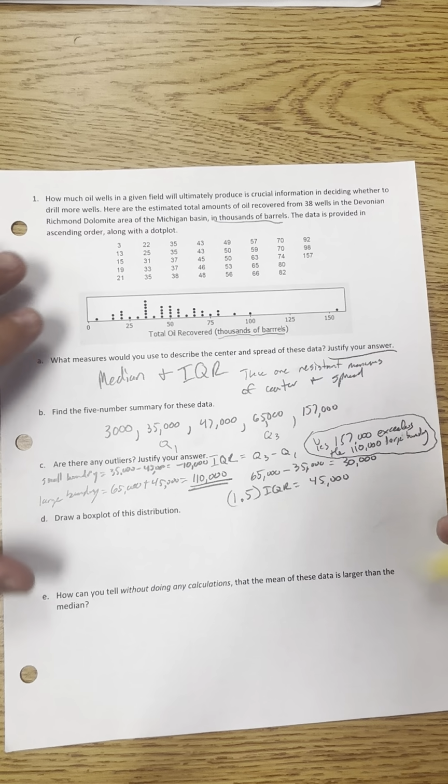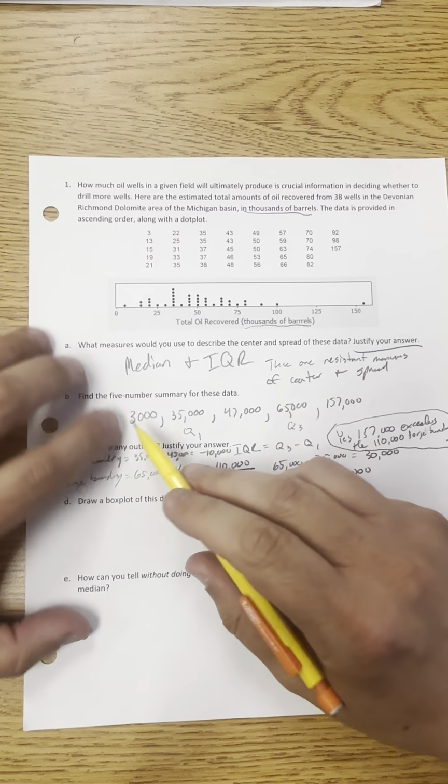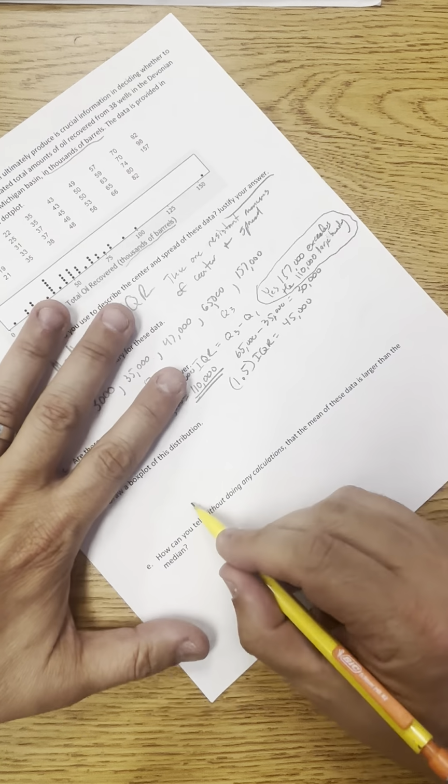And so anyhow, then draw a box plot. All right, so on this one, the box plot, remember when we do the box plot, we use the 5-digit summary to make the box plot.